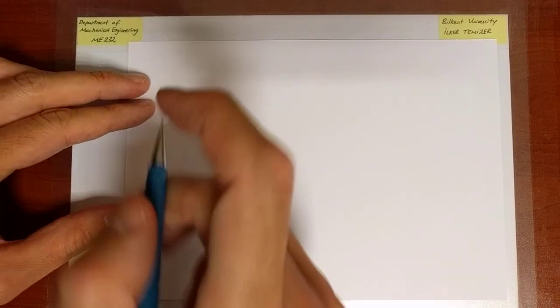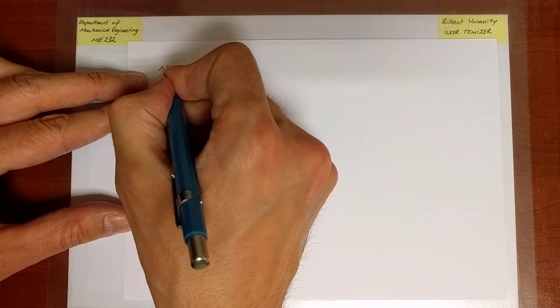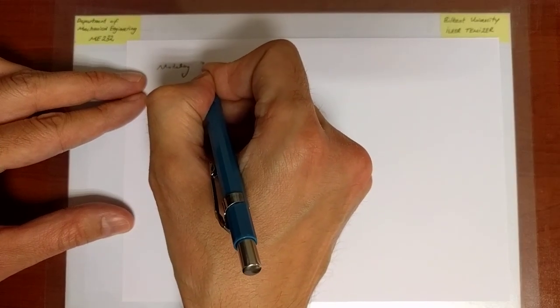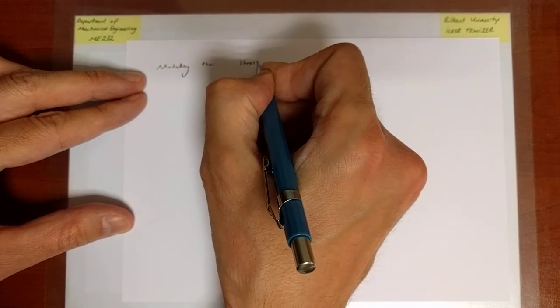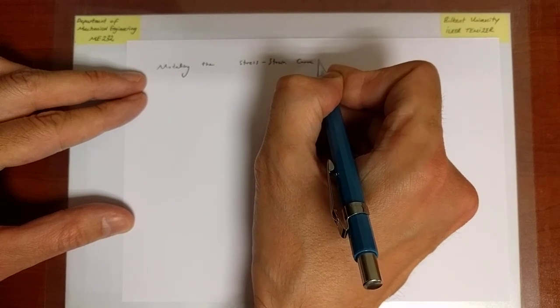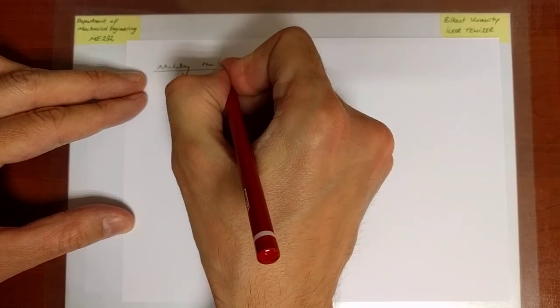But for now, what we would like to do is we would like to be able to model the stress-strain curve.